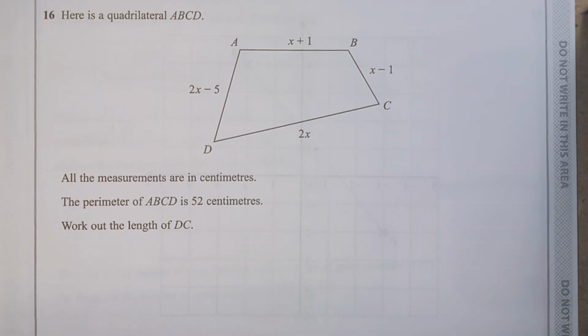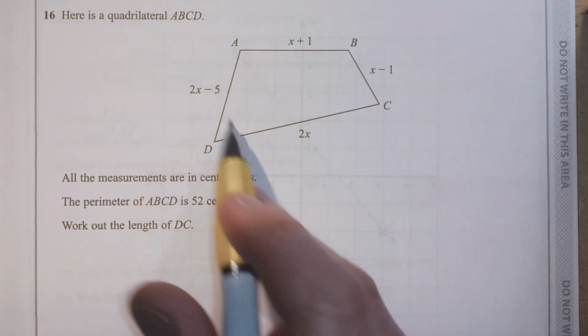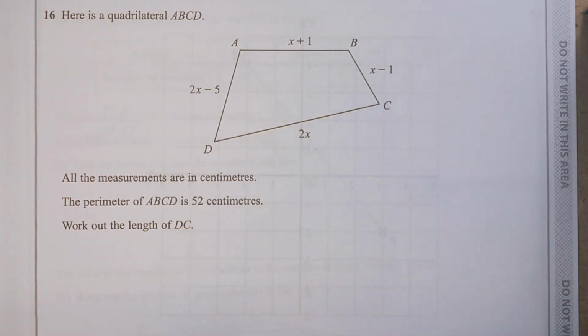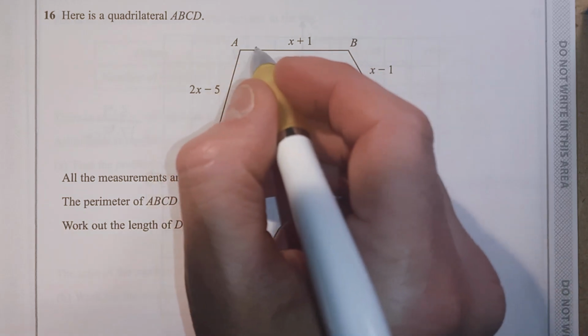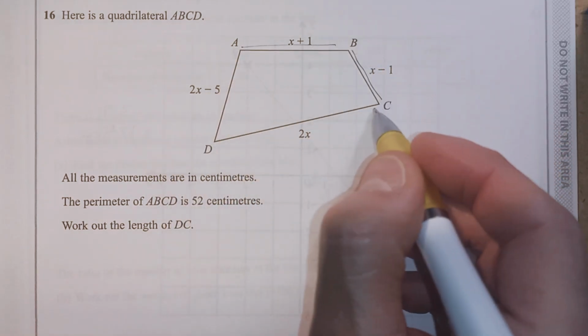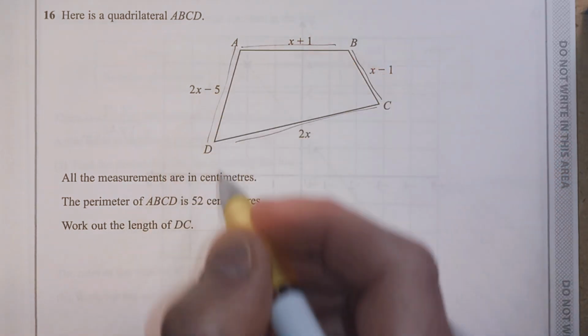Question 16. Here is a quadrilateral ABCD. So quadrilateral just means 4-sided shape. And we've got the measurements on here, but they're all written in algebraic notation. All the measurements are in centimetres. The perimeter of ABCD is 52 centimetres. Work out the length of DC. And this is worth 4 marks. So if we know the perimeter is 52 centimetres, well, we've got this side, this side, this side, and this side. So we can add them up.